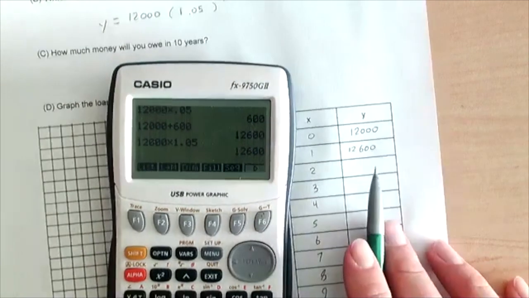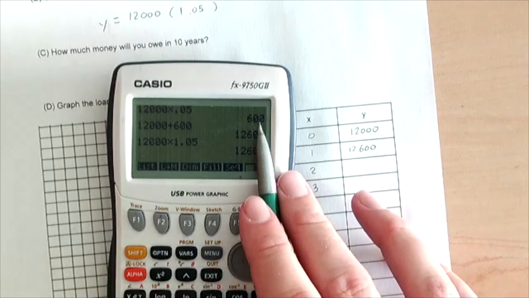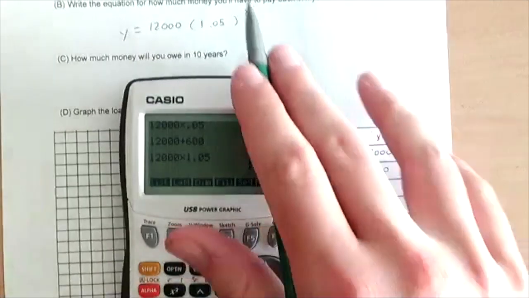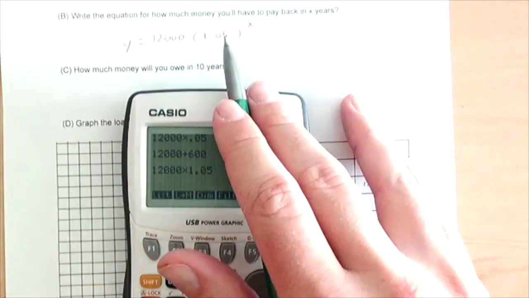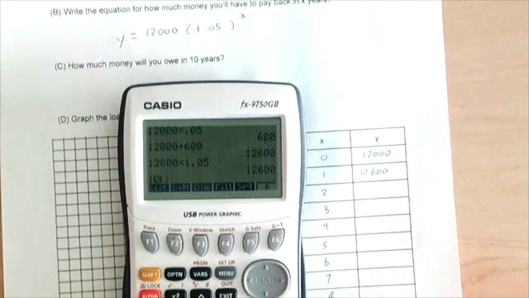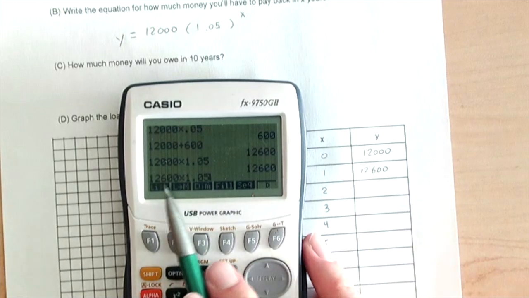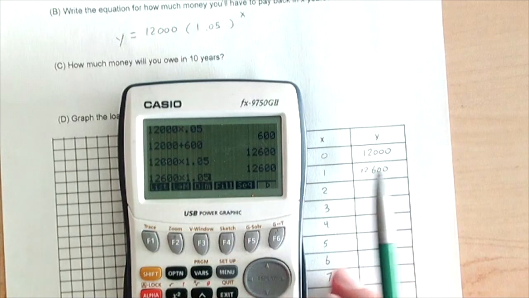But you could think, oh, I'm just going to keep adding 600, right? The interest amount. The reason that this formula works so well is that this is like the amount of money we have, and you're going to pay interest on the entire thing the next year.